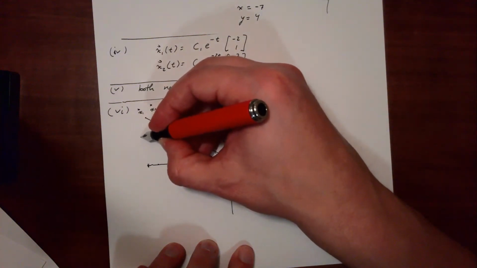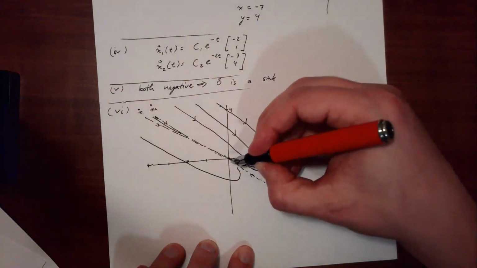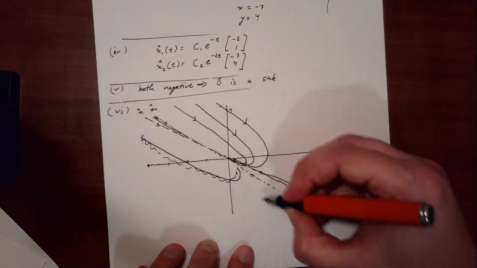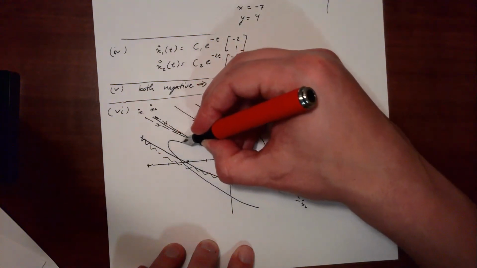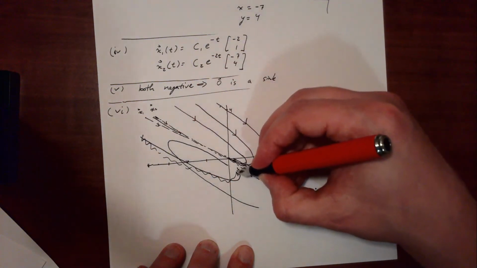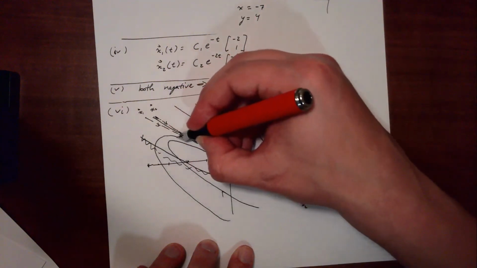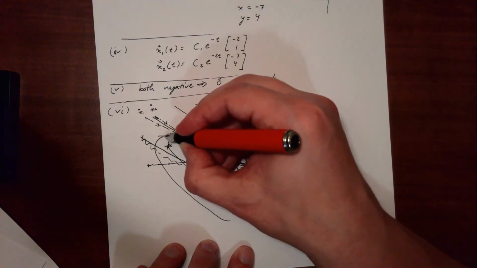It starts off and then comes in like that, I guess. No. I take it back. What it's going to be doing is going like this, I think. And again, it's very hard to see exactly how these are going to be going. The important thing about it really for us is that it is a sink.